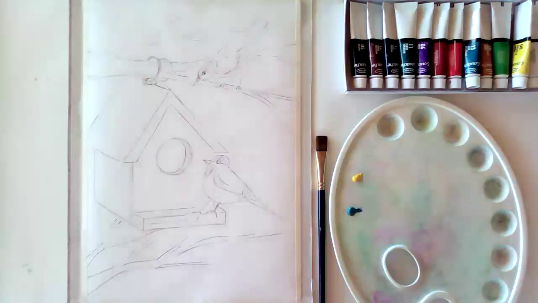So I've put yellow, blue, and I will put some white.